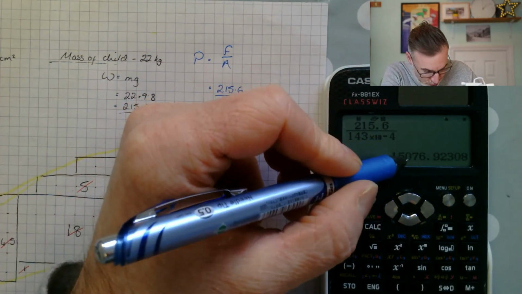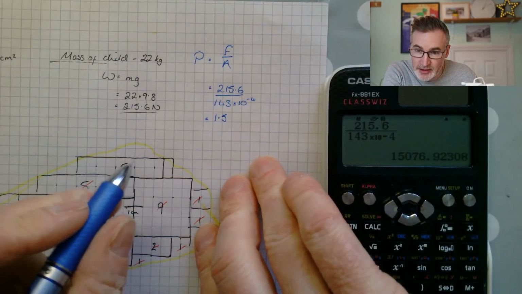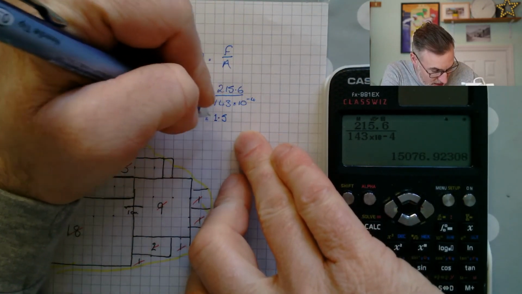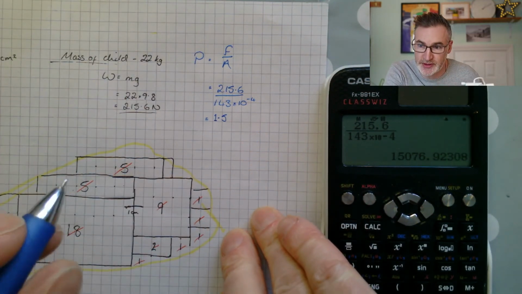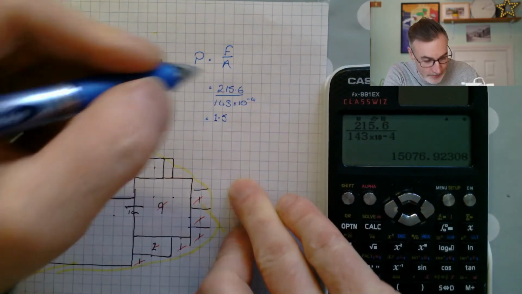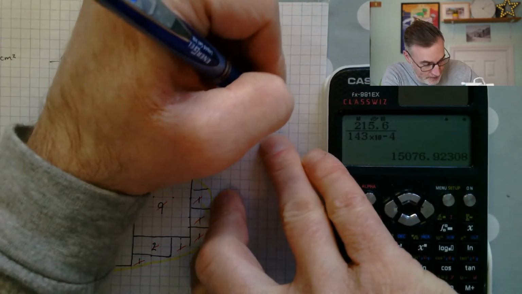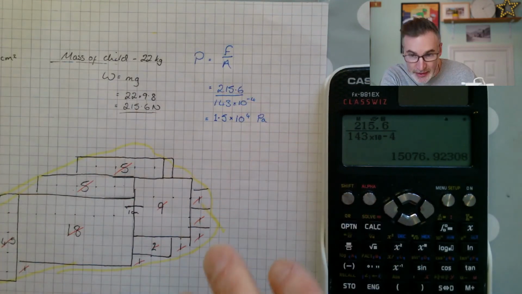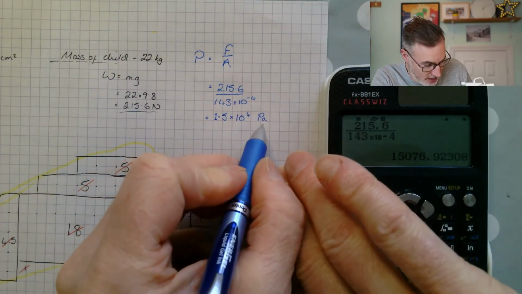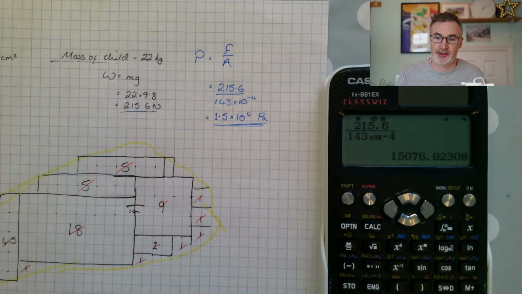So I'm going to round this. Let's get this properly rounded. Bring my inner maths teacher out and put it in proper scientific notation. So let's go 1.5, and then we've got 1, 2, 3, 4. 1.5 times 10 to the power of 4 pascals. So that is the pressure that child exerts on the floor when she is walking.